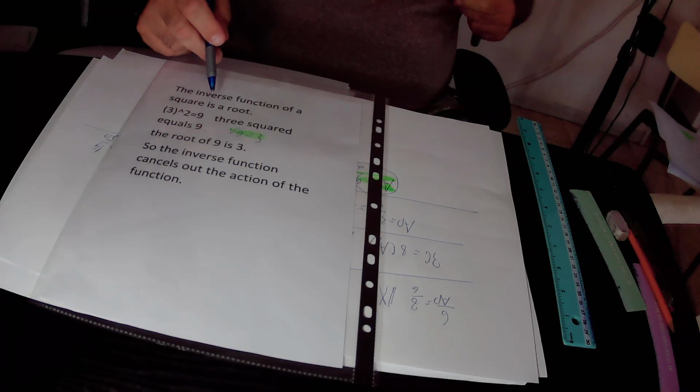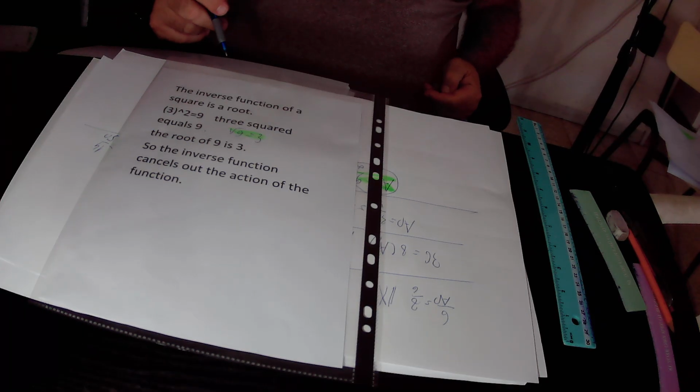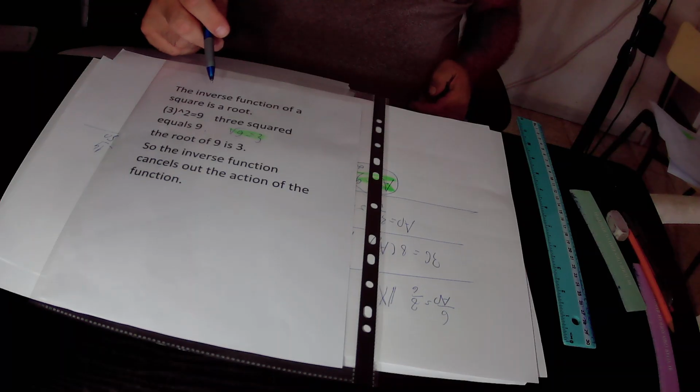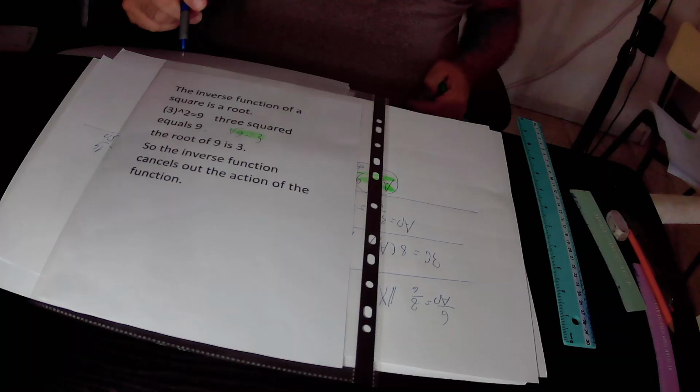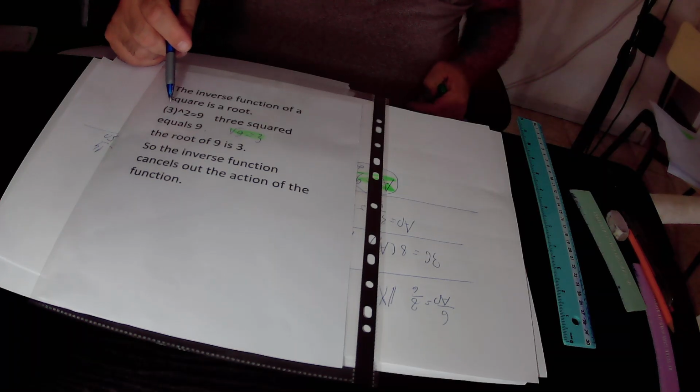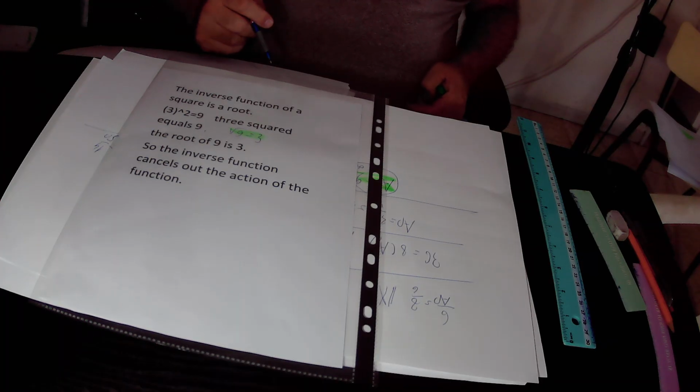So the root of 9 is 3. So by operating the inverse function of the square, that is a root, on the result 9, we got the original number 3 before the operation of the function on number 3, that gave us 9. So the inverse function cancels out the operation of the function.